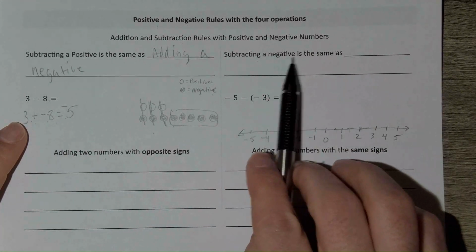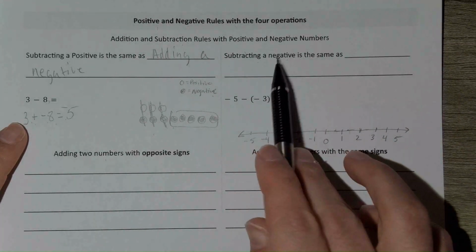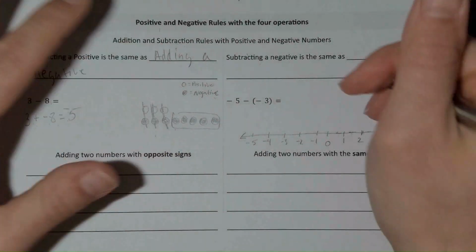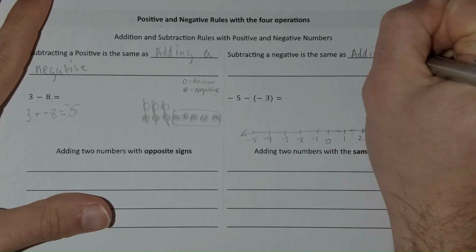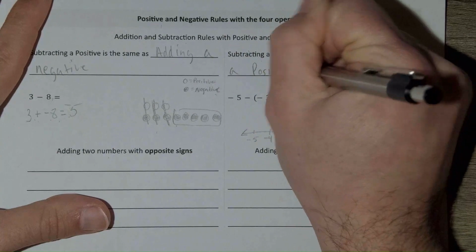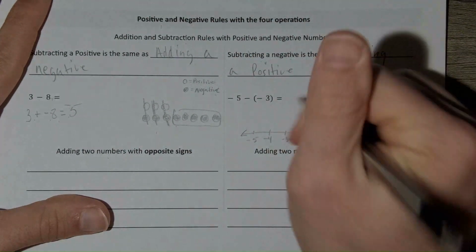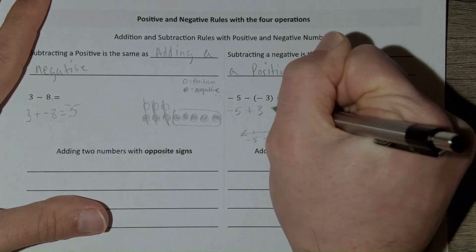Here we have subtracting a negative, which is the same as adding a positive. And so instead of doing -5 minus -3, I can rewrite this as -5 plus 3.